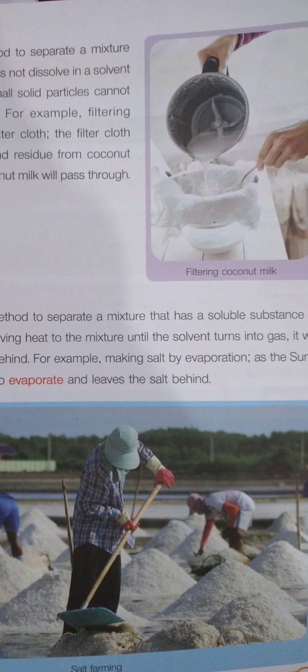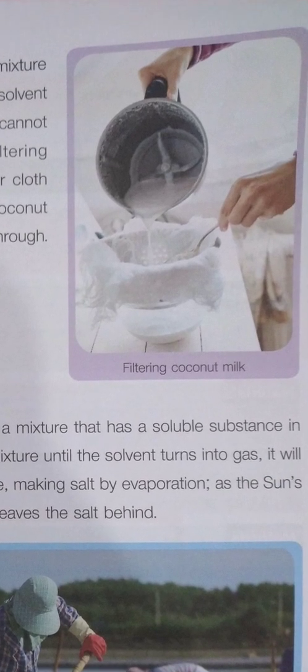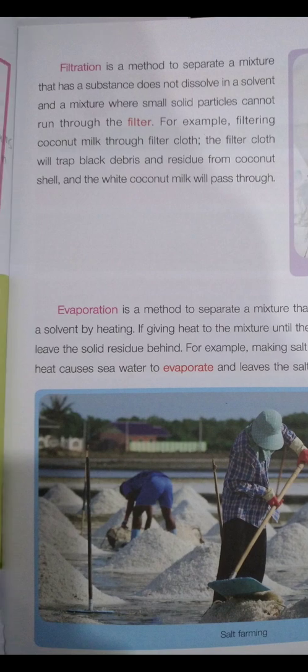Okay, so that's filtration. An example is filtering coconut milk. Okay, so that's separation of mixtures. And another one is evaporation.